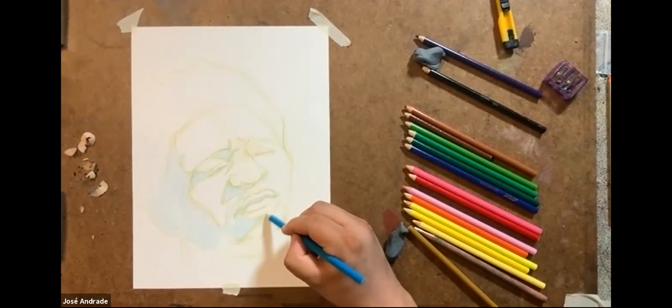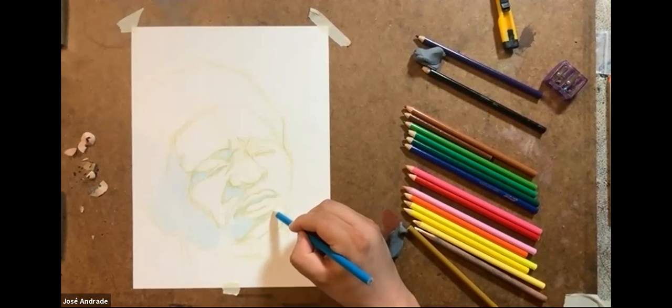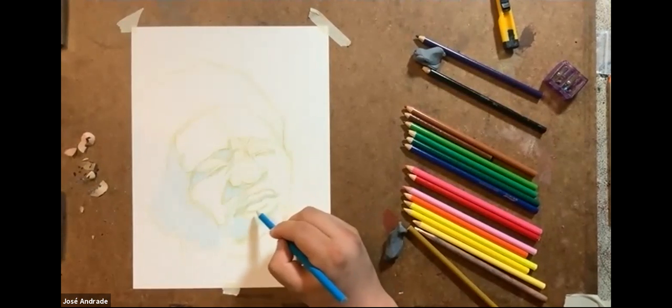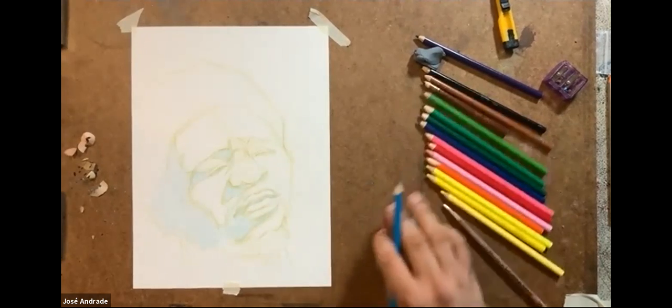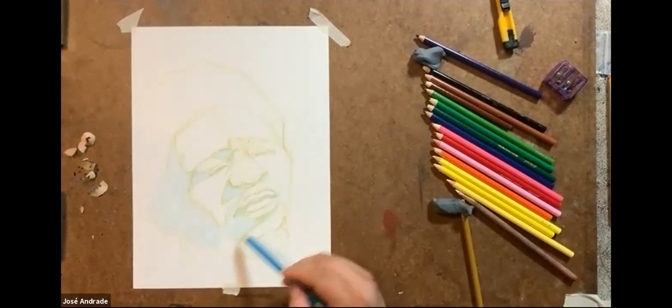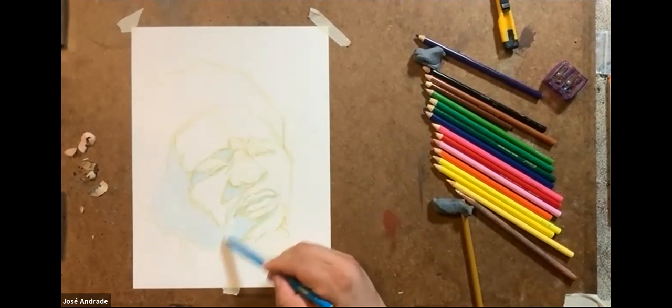I'm doing the shadow below the teeth. All right. Block, block, block.